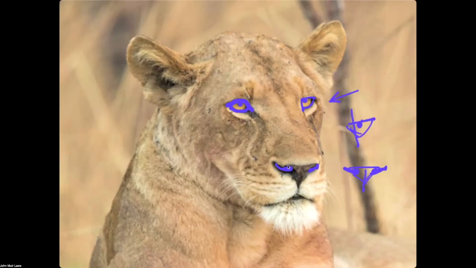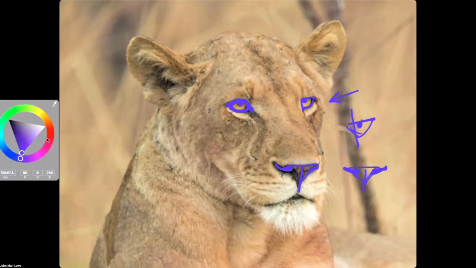But on this three-quarter view, the one on the far side is shortened, right? So if I drew the center line of this, look at that. Here's the center line. Look at that asymmetry.